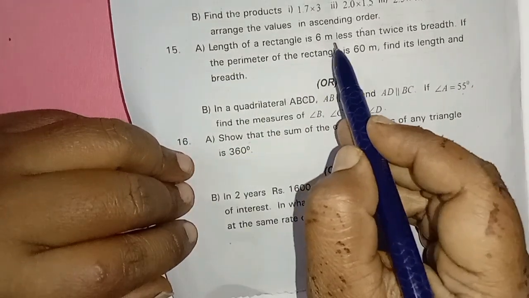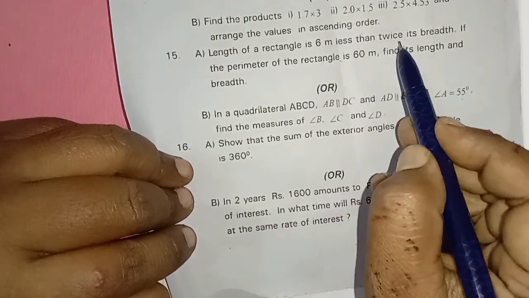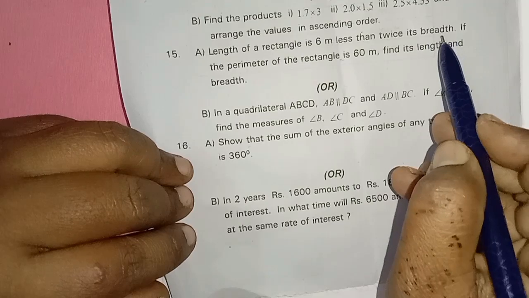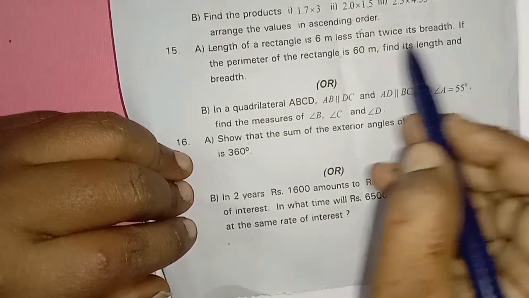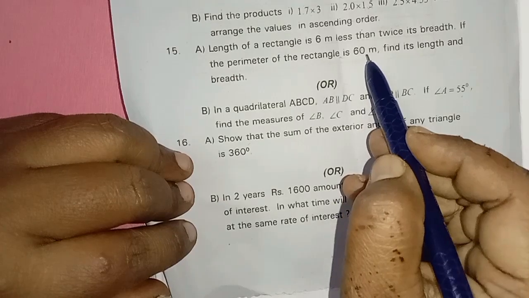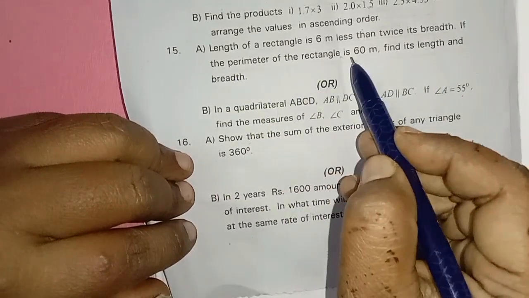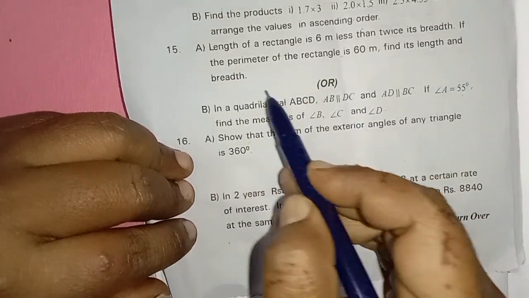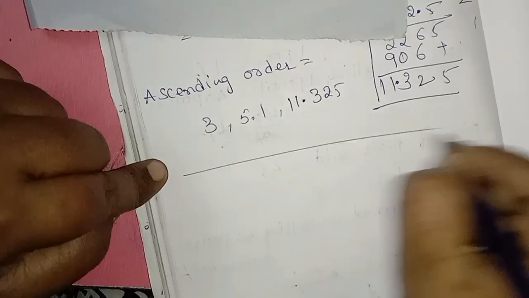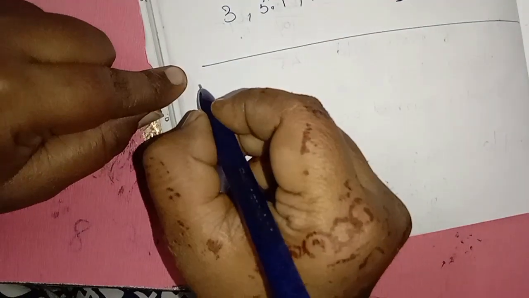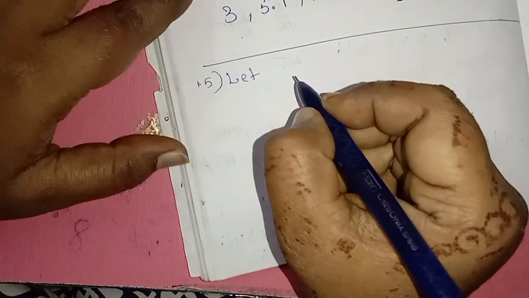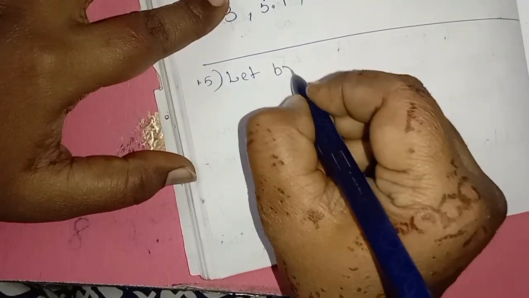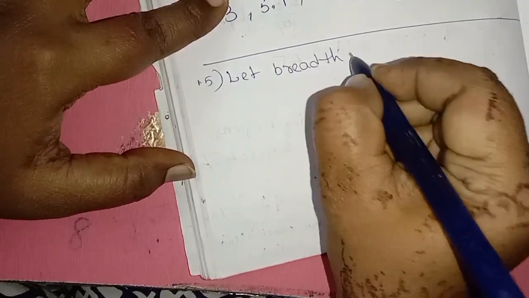Next question, 15th question. The length of a rectangle is 6 meters less than twice its breadth. Breadth is not given, length is not given. Only the perimeter of the rectangle is given, 60 meters. If the perimeter of the rectangle is 60 meters, find its length and breadth. Let, from the question, breadth equals x, I am taking.